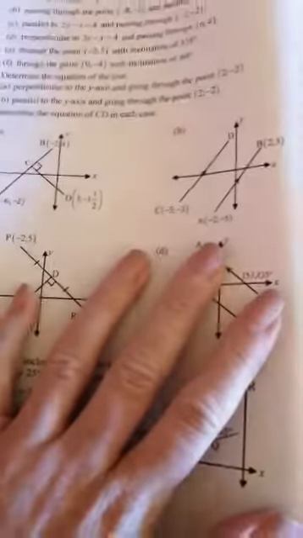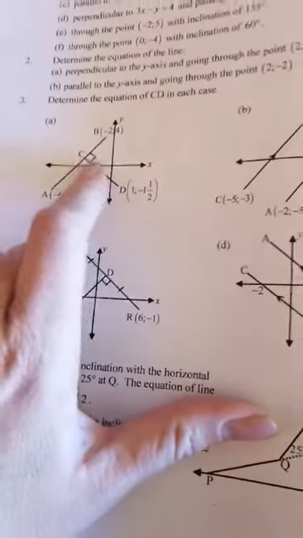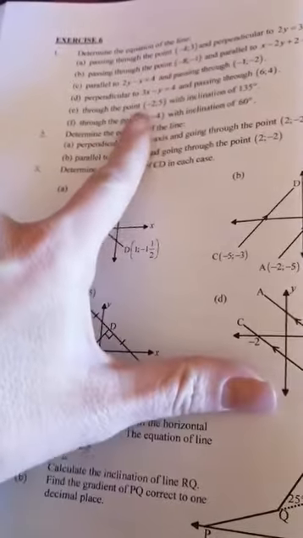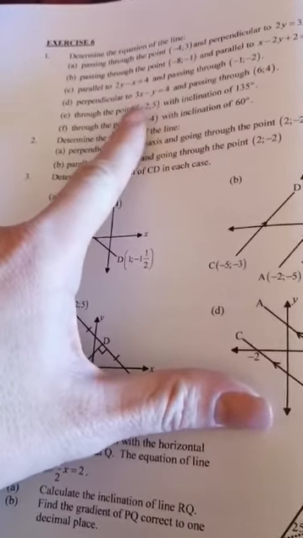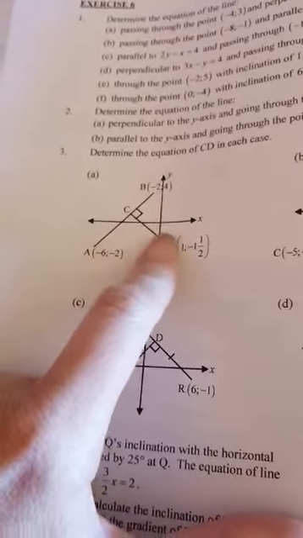Good morning, grade 11. The Afrikaans class said they were having a bit of trouble with question 3 and 4, so I'm just going to give you a quick explanation. It's the same as question 1 and 2, except in question 1 they told you the lines were perpendicular or parallel. Here you just see it on the sketch.